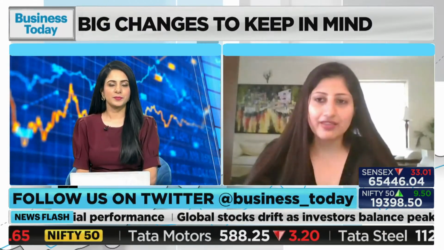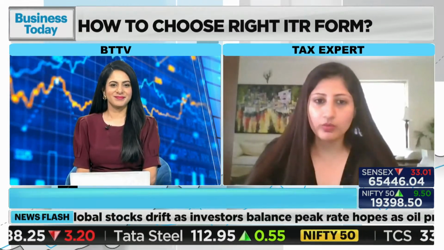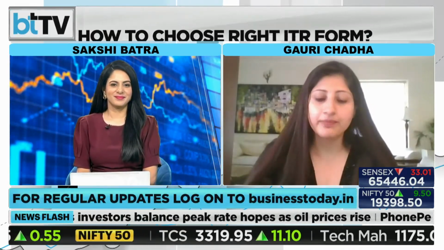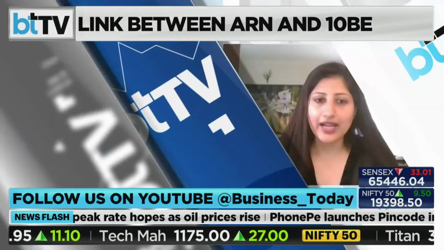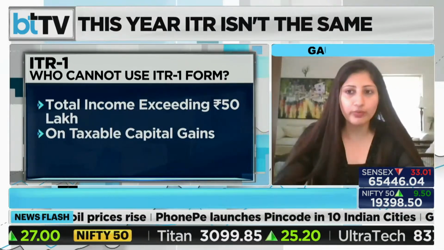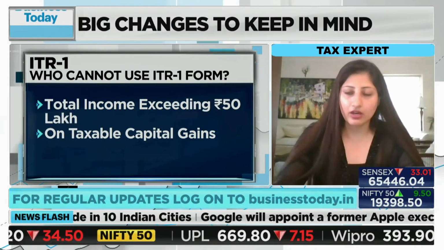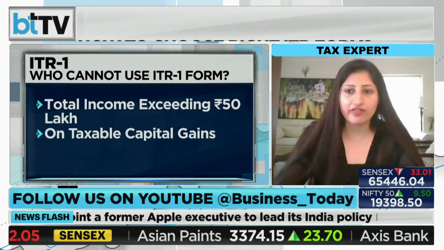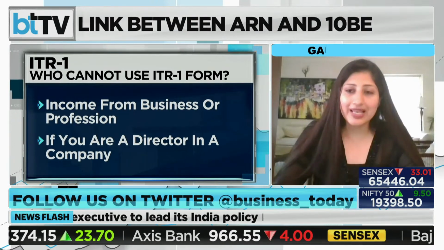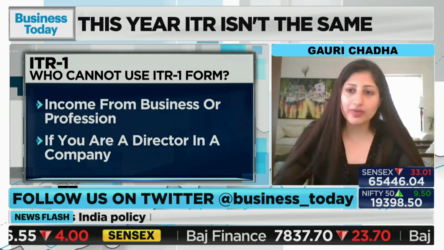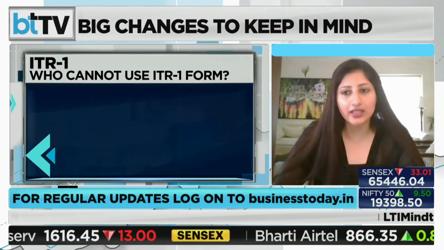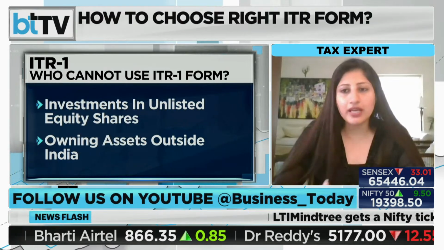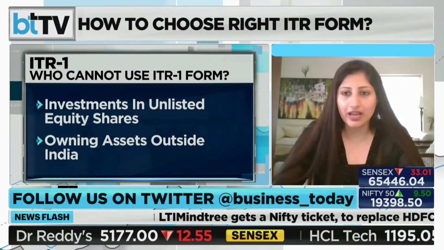See, for the salaried class, ITR 1 is the main form, which is very simple to fill in. But now the thing is that ITR 1 has some conditions. So if you meet those conditions, you can choose ITR 1. There are a lot of conditions. First is that it is only for residents. So non-residents cannot file ITR 1. Then your income should be less than 50 lakhs. Plus, you should have income from only salary and/or pension, one house property, and other sources. Other sources means maybe interest from savings account, interest from FDs and all.